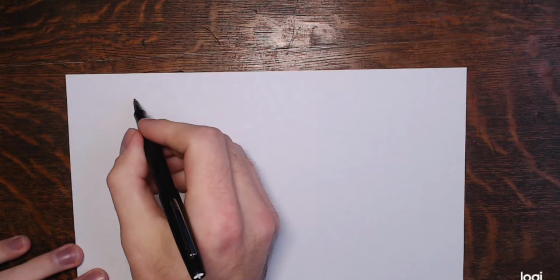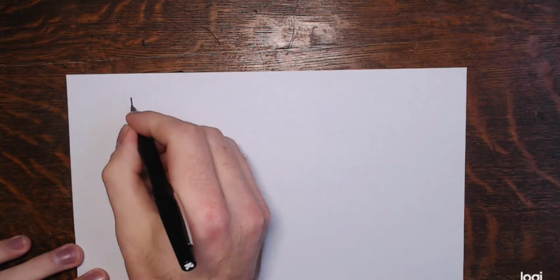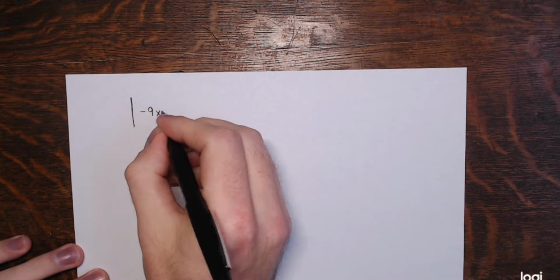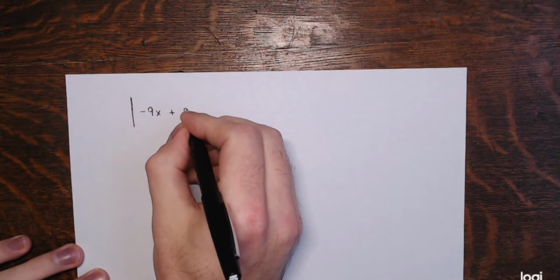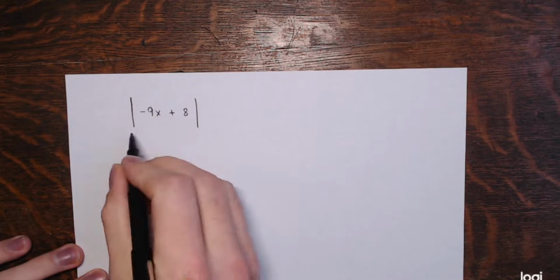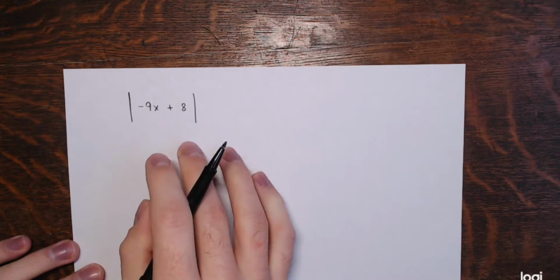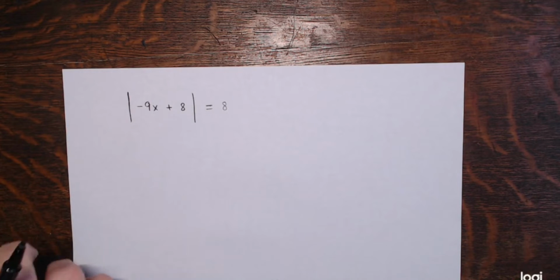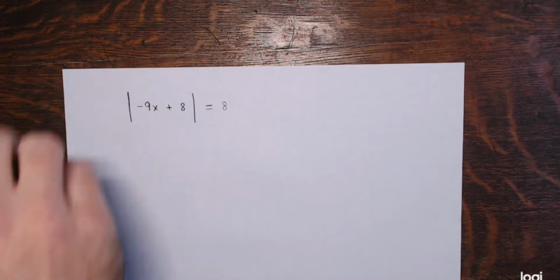So we're given the absolute value of negative 9x plus 8. All right, so again, absolute value symbols. Now equals 8, equals 8. All right, this is getting kind of faint, sorry. Grab another marker.